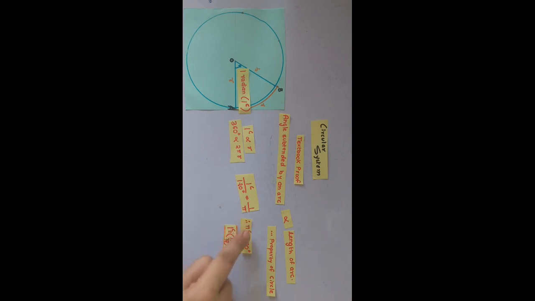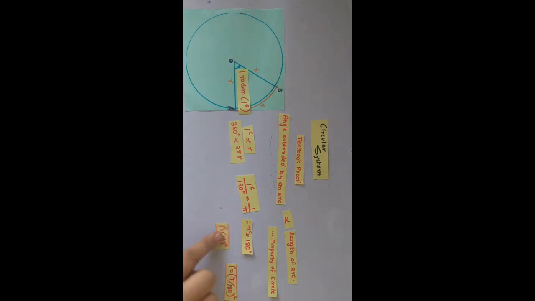So 1 radian will be equal to 180 degrees divided by pi. Also, 1 degree will be equal to pi by 180 radians.